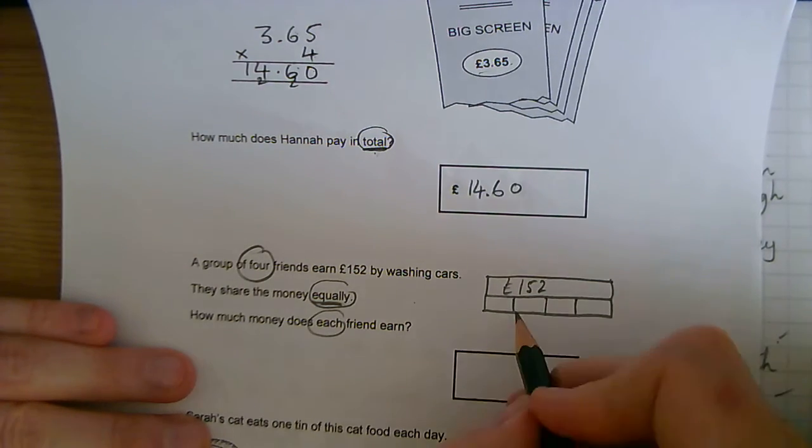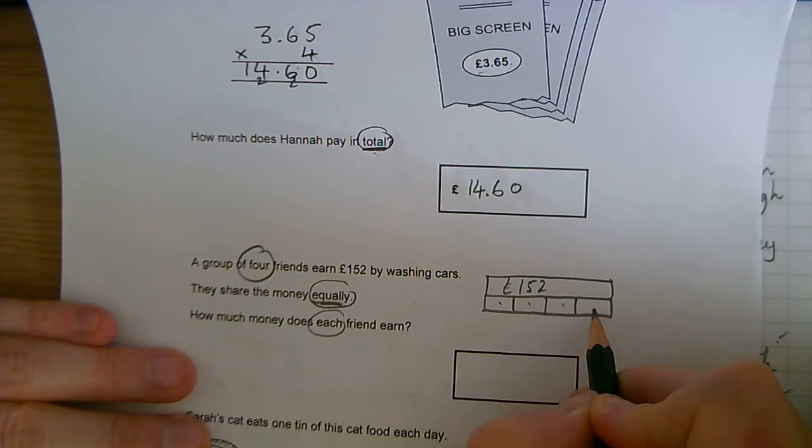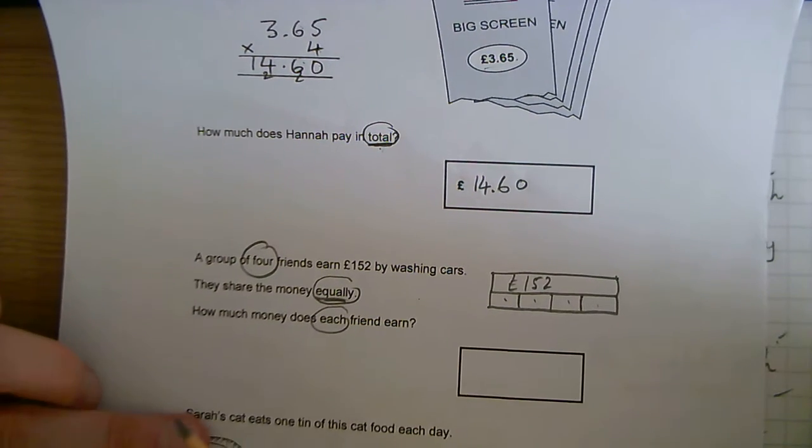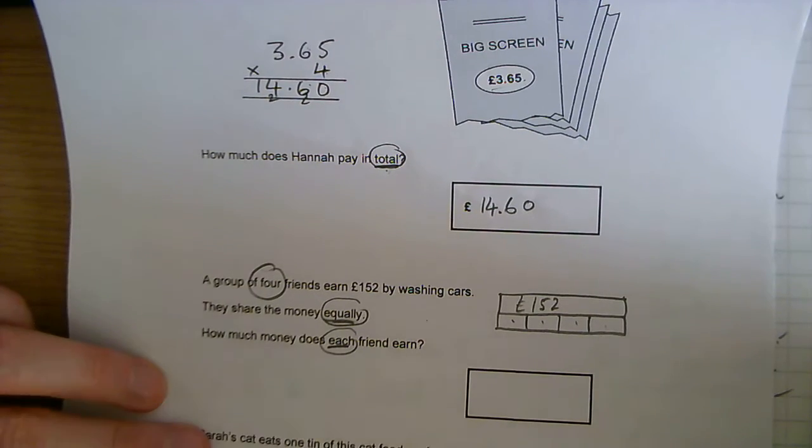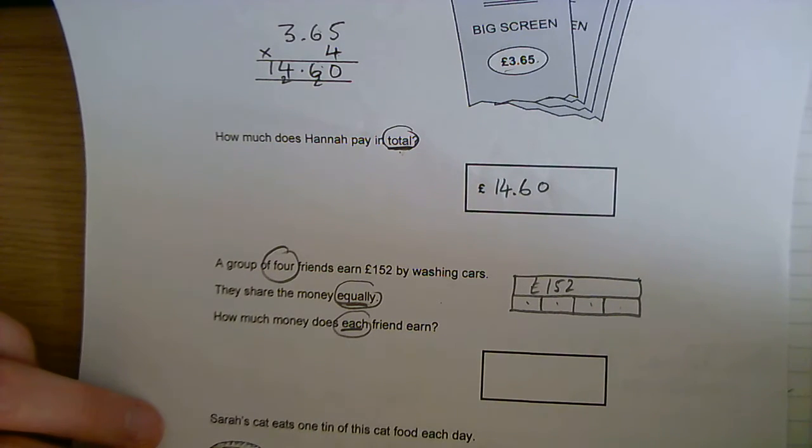There we go. So there's the first person, second person, third person, the fourth person. So if we're sharing things equally, we're going to do division. And it says how much does each. Now this could say how much money does one of the friends earn. So each and one can be used sometimes interchangeably.